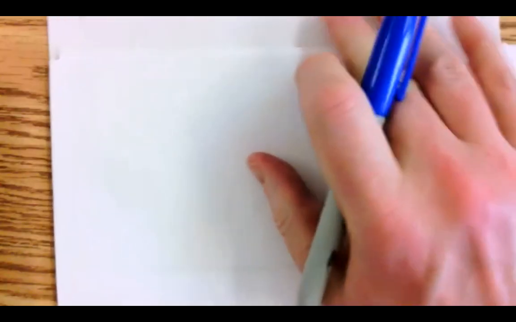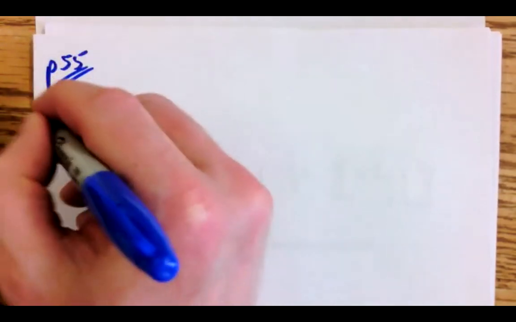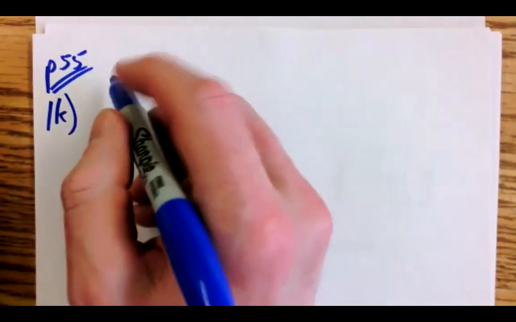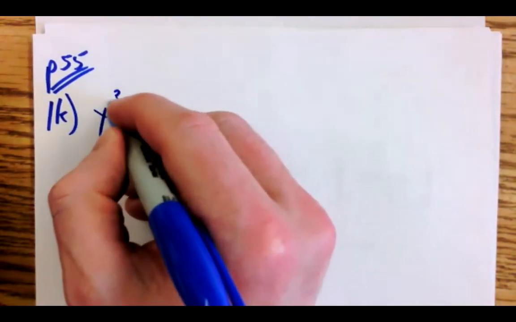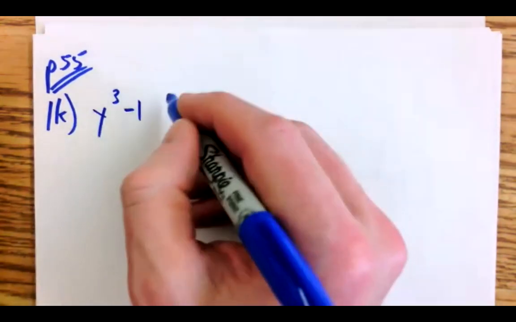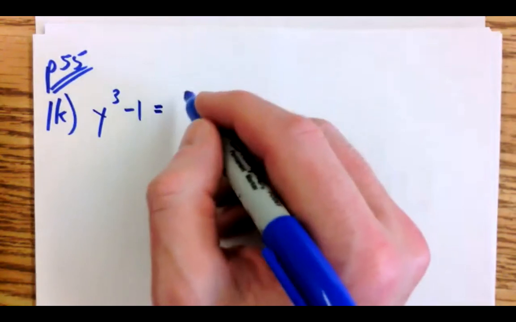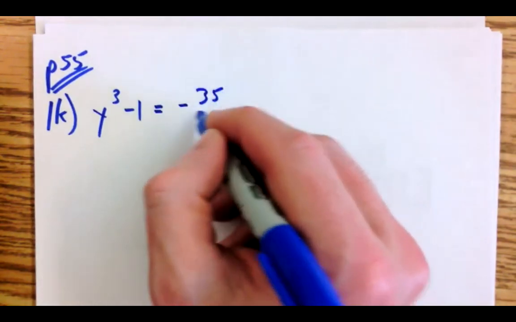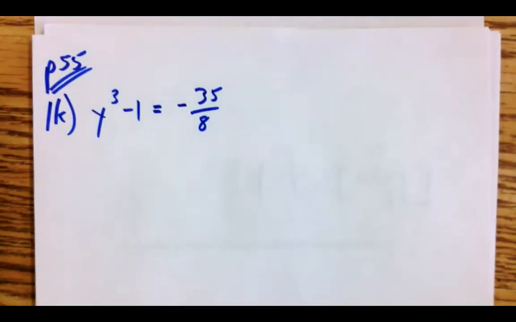All right. So let's start with 1K, which is from page 55. Okay, so page 55, 1K says y cubed minus 1 equals negative 35 over 8. Wowzers.